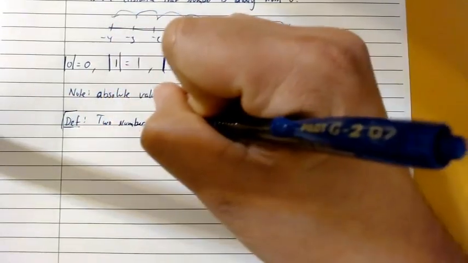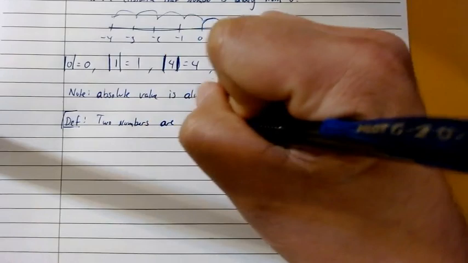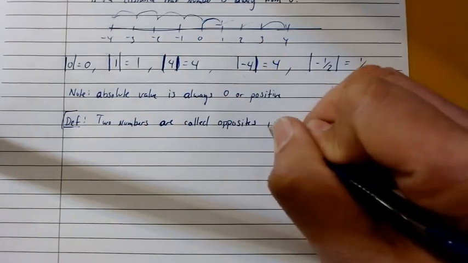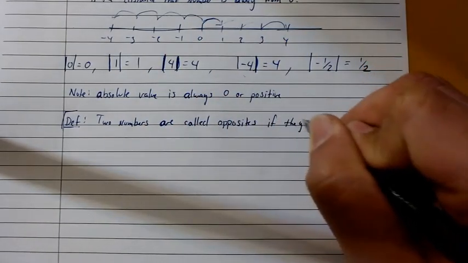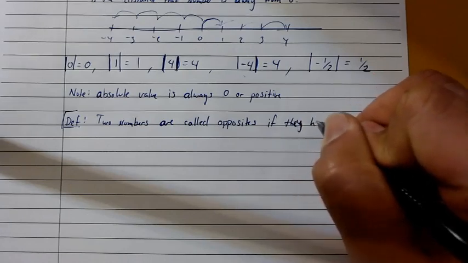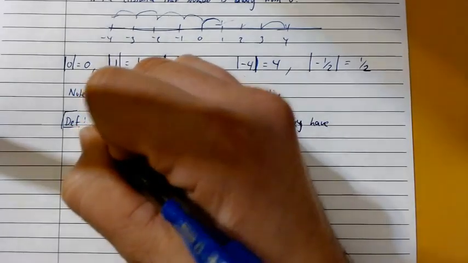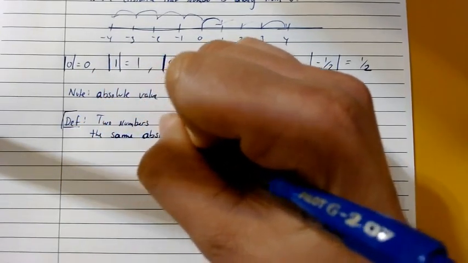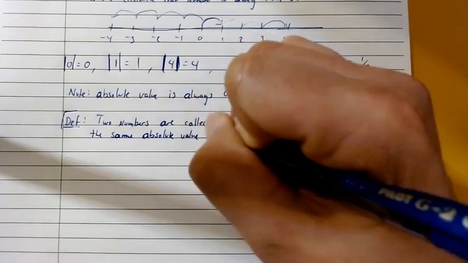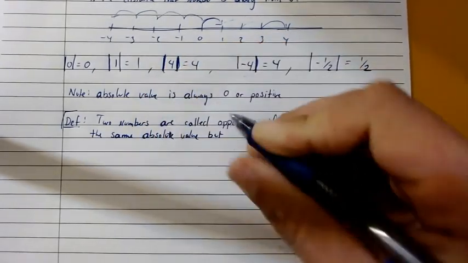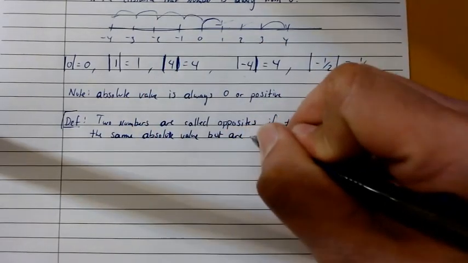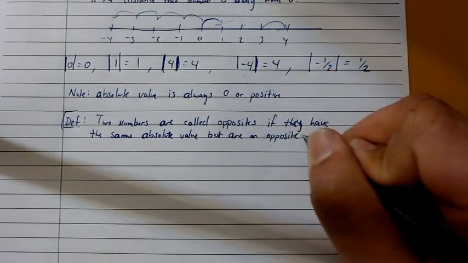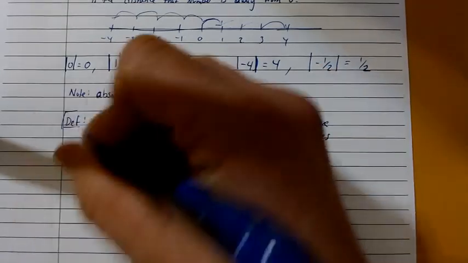Two numbers are called opposites if they have the same absolute value but are on opposite sides of the number line.